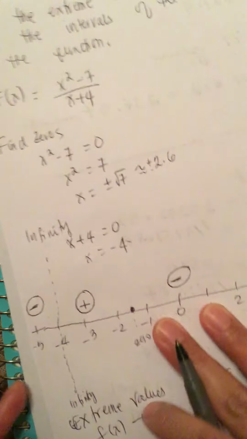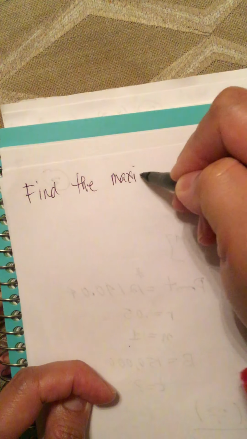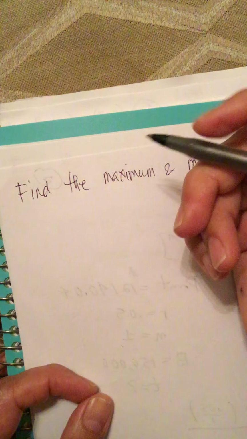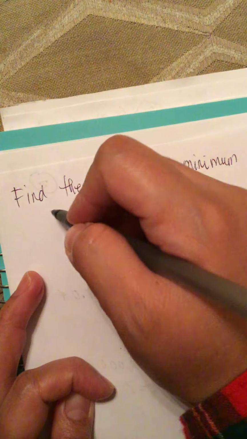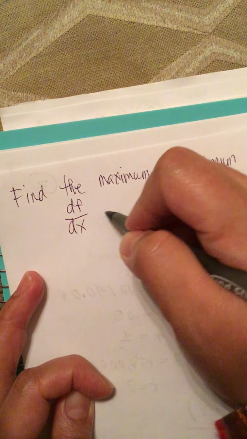So we calculate the maximum and minimum of this function. So we use calculus to find the maximum and minimum. So to find the maximum and minimum, we set the f prime of x to 0.